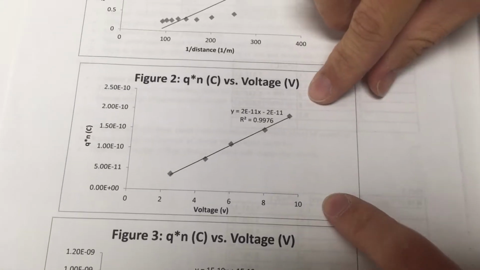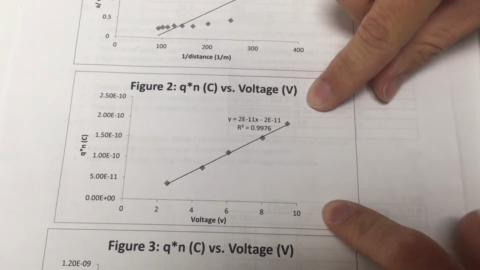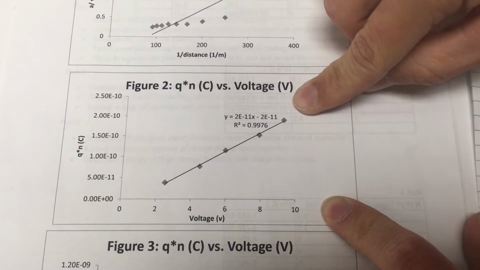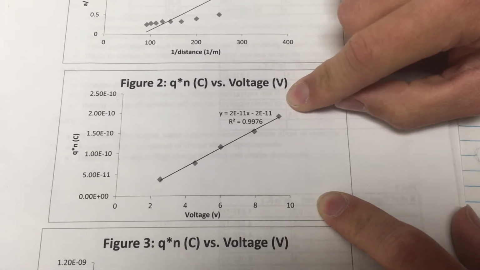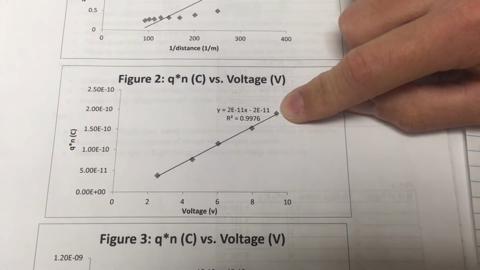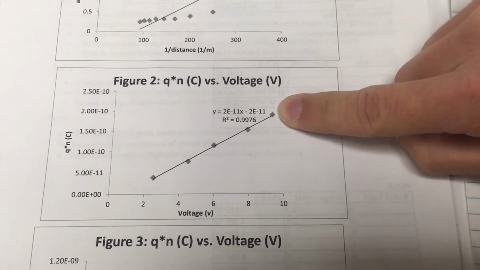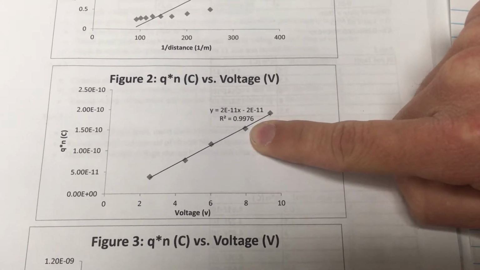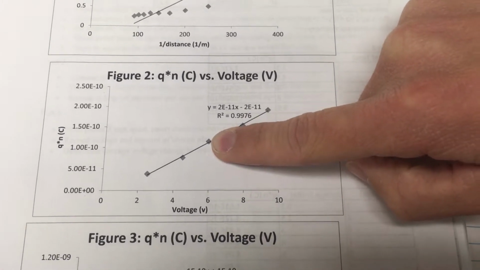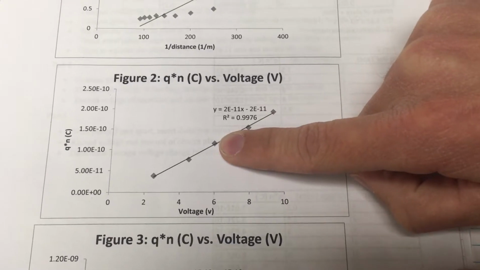In this one, we actually have to look at our graph from part 2, because part 2 is where we didn't have any dielectric. So then you're going to do your final point minus the one before it, and that one minus the one before it. And in this case, you're always doing what the voltage is of each of these.